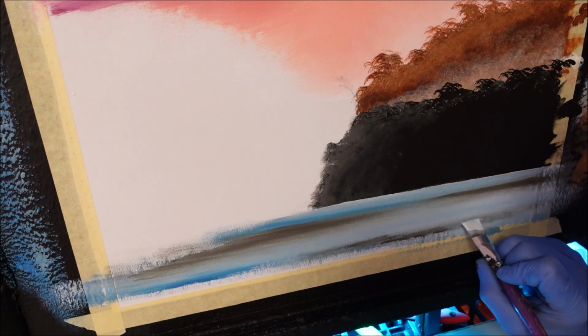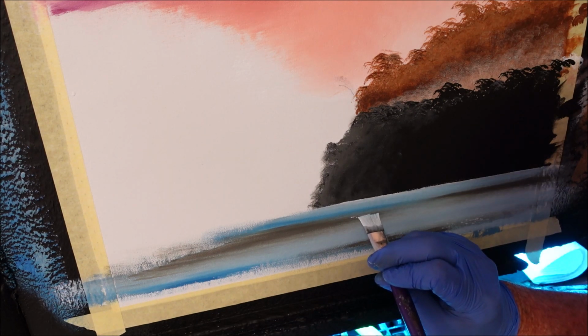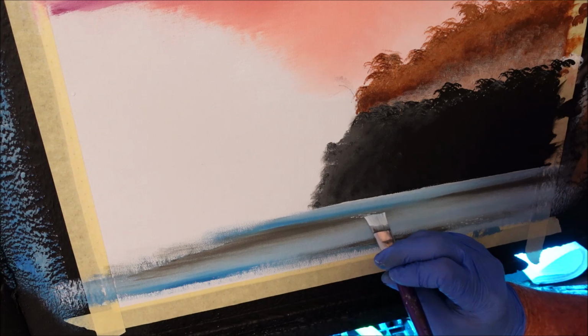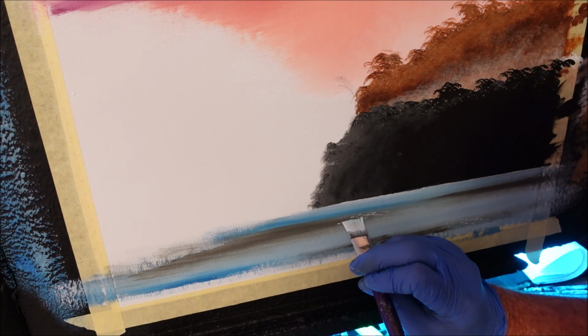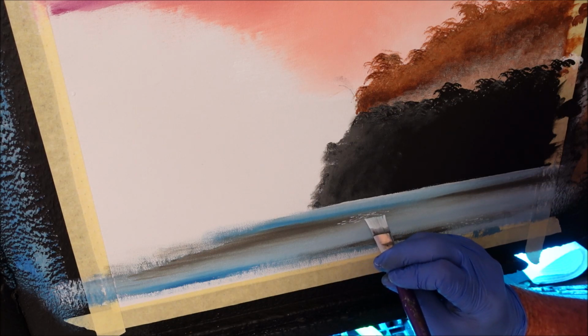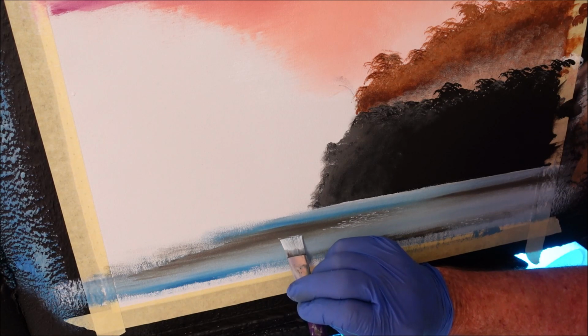So this colour here is going to be lots of ripples on top of the water into this brown. Nice and fine. Start from here.